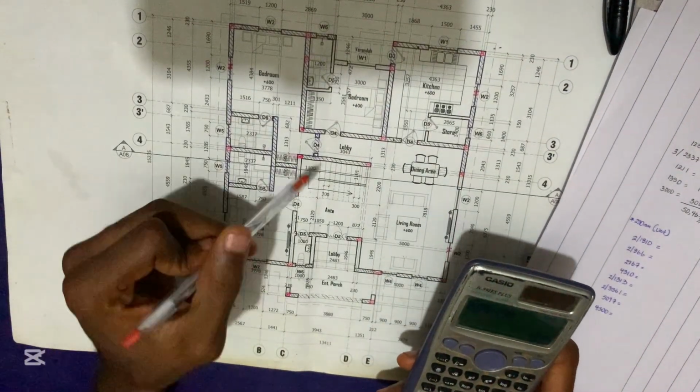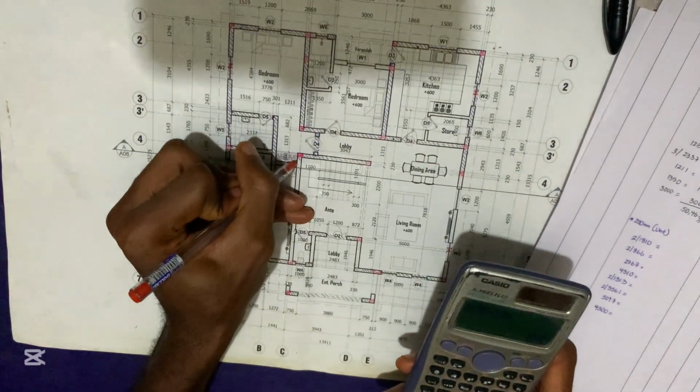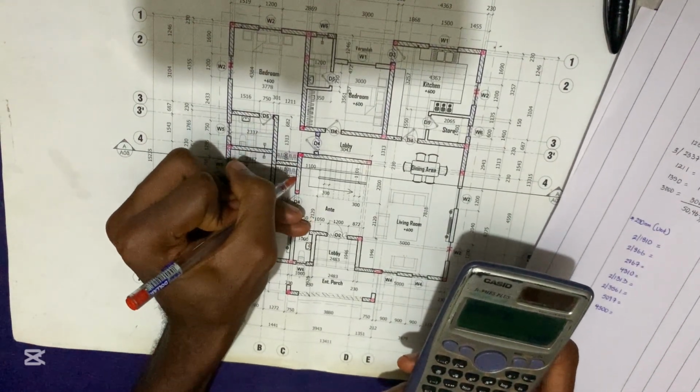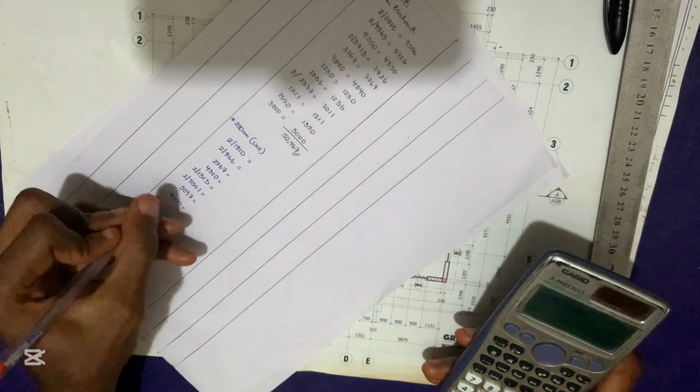Similarly, in this case too, this wall will be 1845. So we can now shade and record 1845.